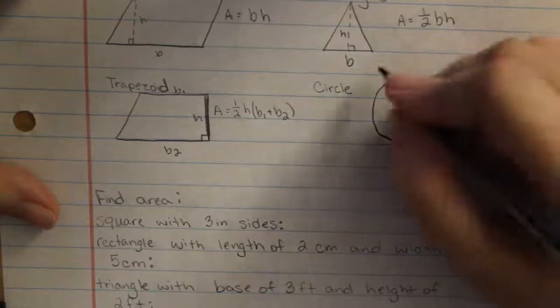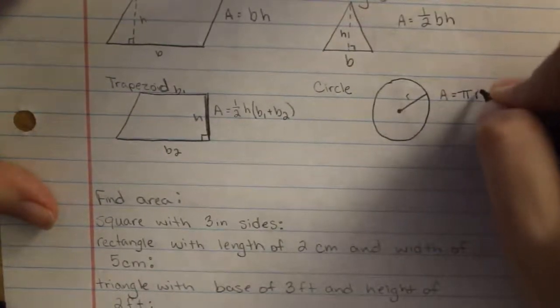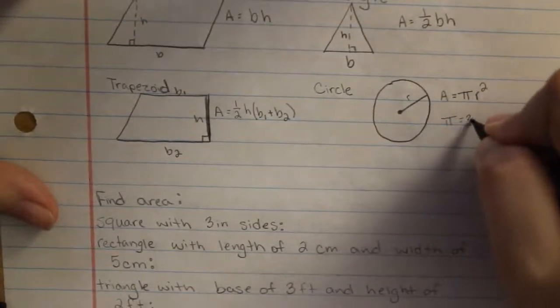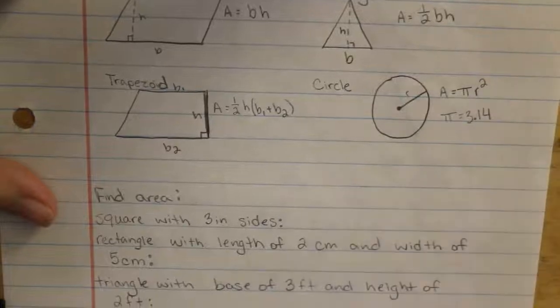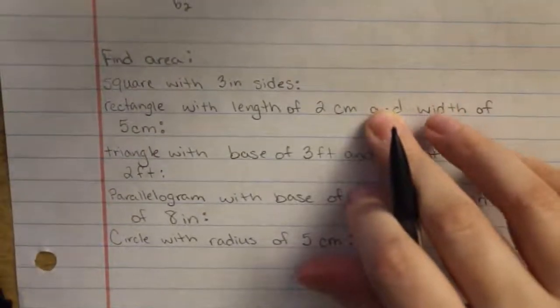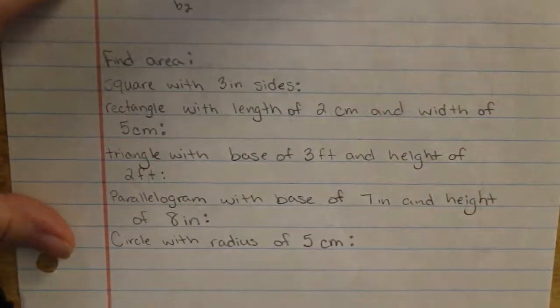Okay, and then a circle. Remember, area is square area, so for the circle, it is just simply pi r squared. And remember, in this case, pi equals 3.14. Okay, I've got a couple problems for us. You can see I didn't give myself much space. That's because I have confidence that these will be fairly quick problems.